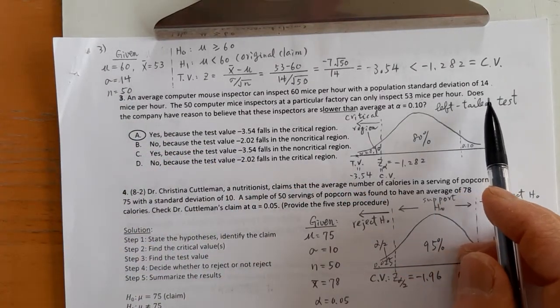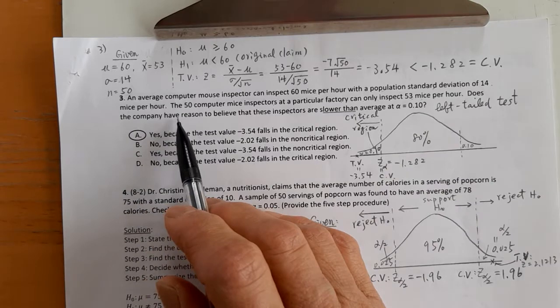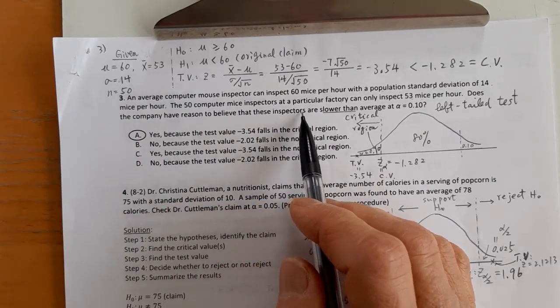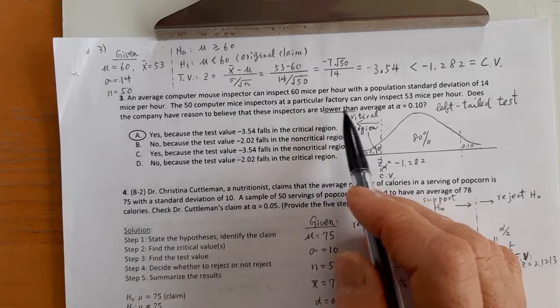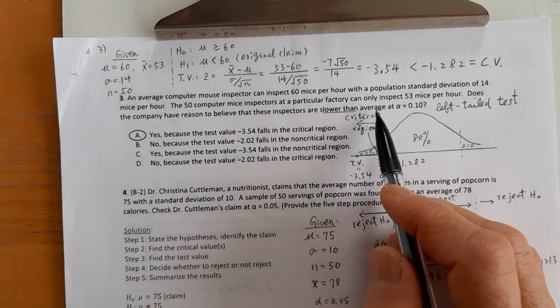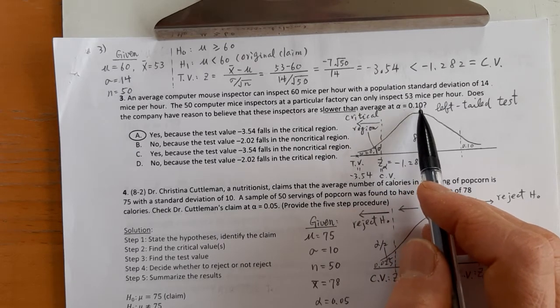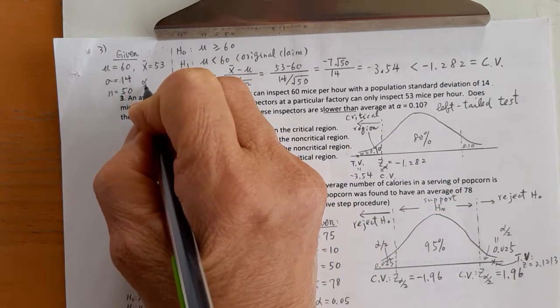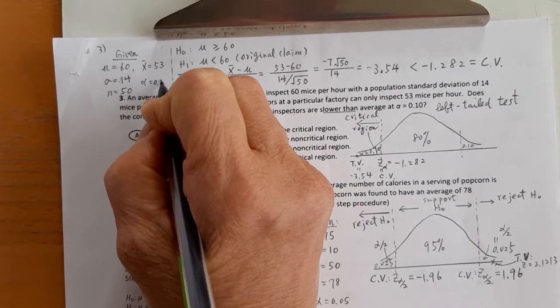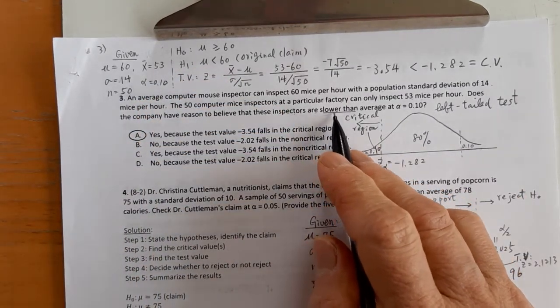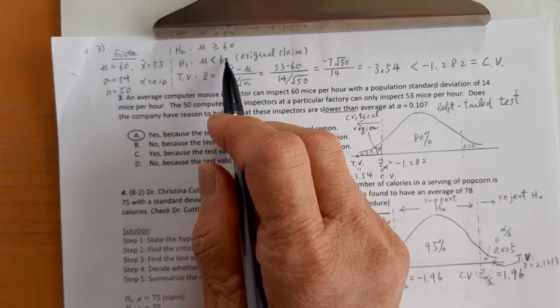The question asks, does the company have reason to believe that these inspectors are less than the average at alpha equals 0.10? Alpha is 0.10, that's given. We want to figure out less than 60.